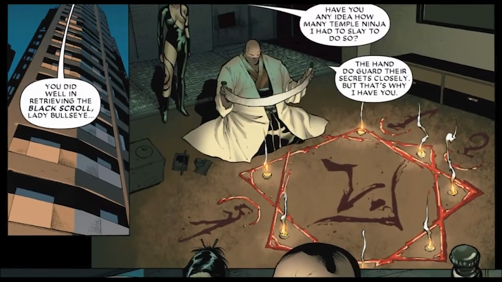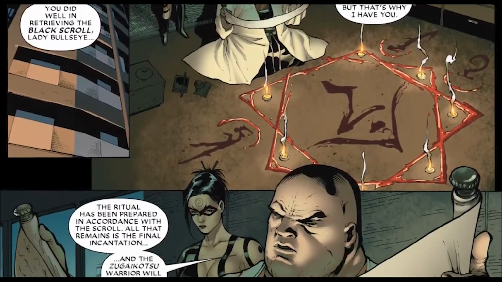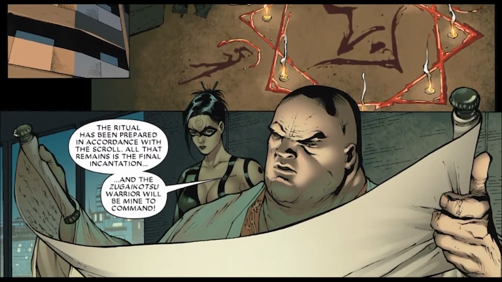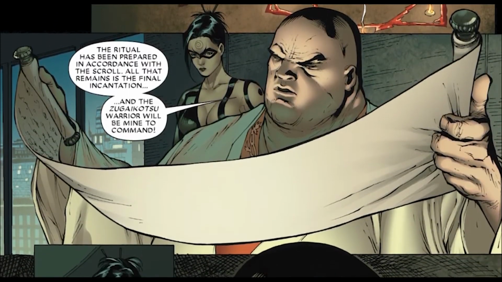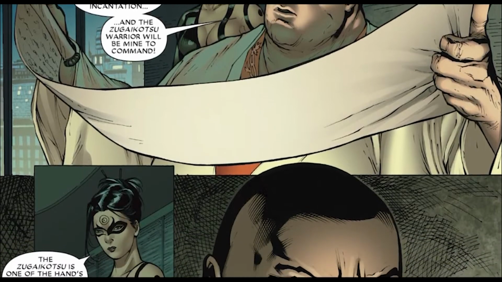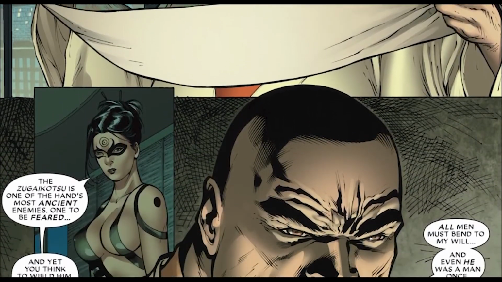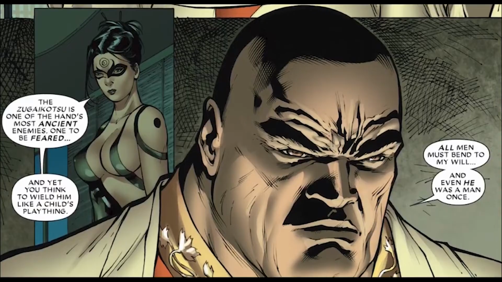Then we get a section where we see Kingpin with Lady Bullseye. Remember that she wanted Kingpin to be the one in charge of the Hand, except the Hand went to choose Daredevil instead, the original person they wanted to choose.